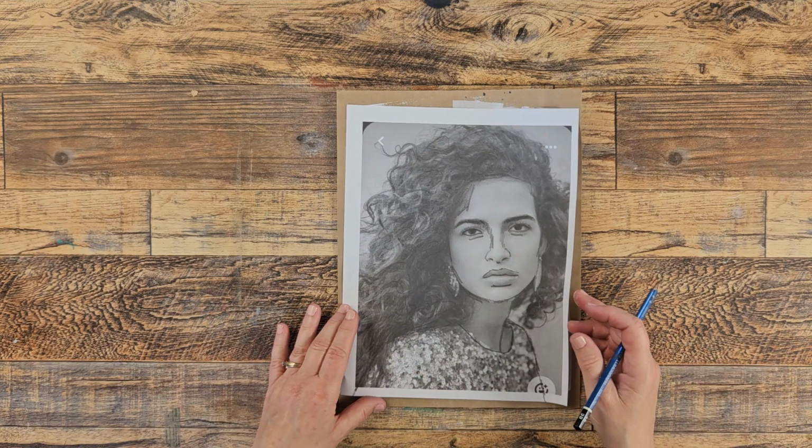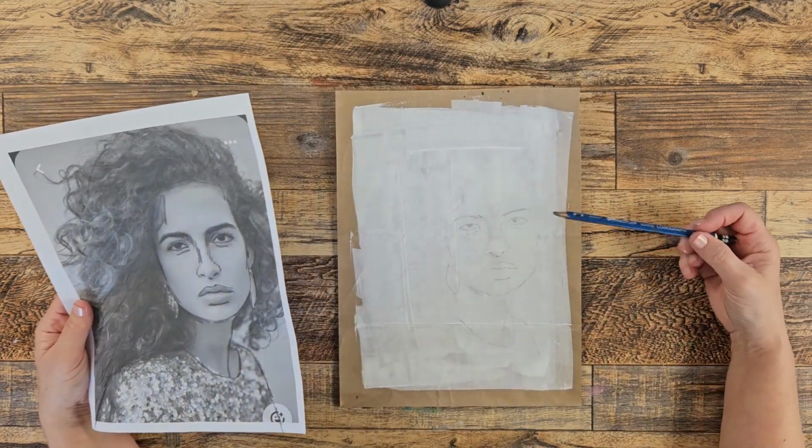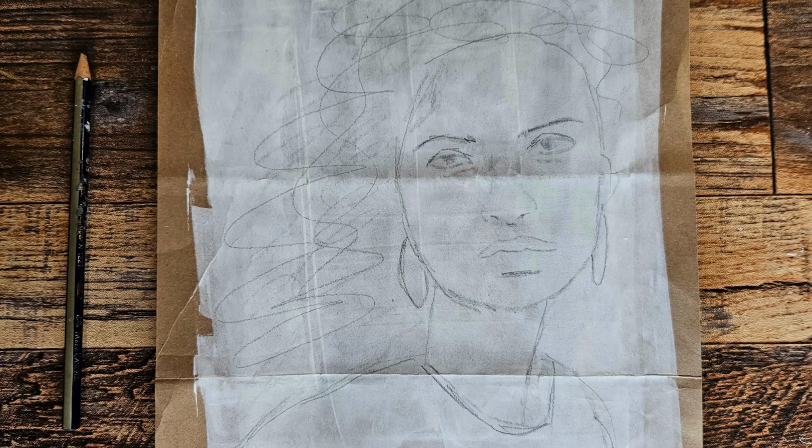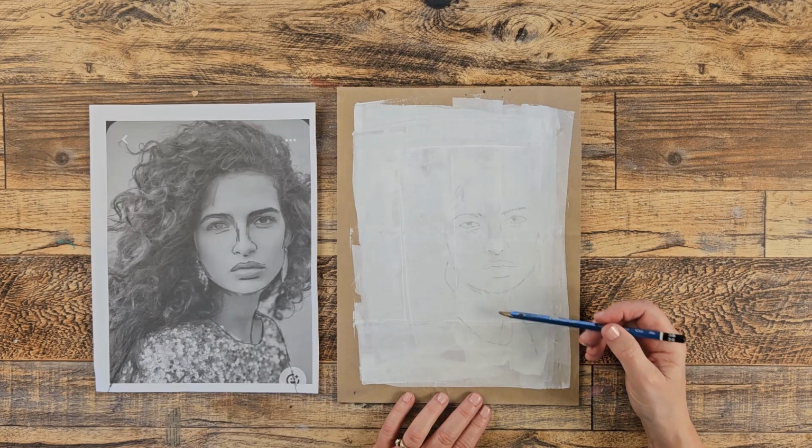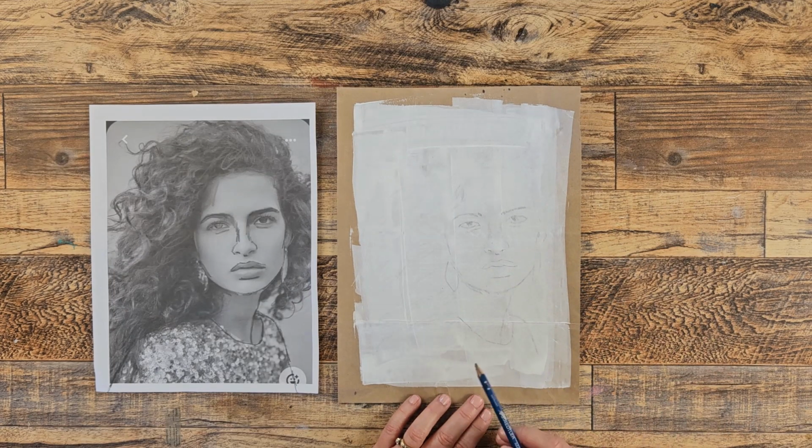Okay, and that is about all I'm going to do on that one. And you can see, hopefully you can see this, it's fairly light, but I've got mostly the parts that I wanted, which were the eyes, nose, and the mouth. I also have the neck and the shoulder proportions.